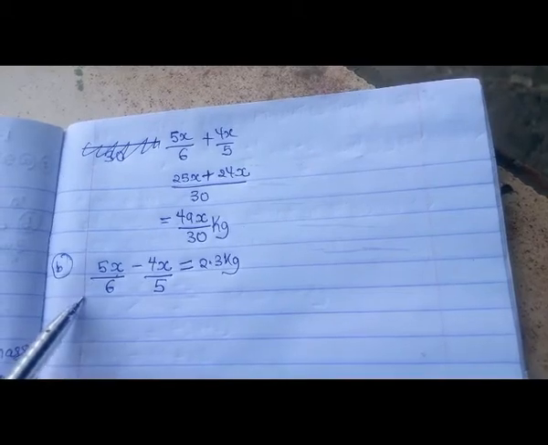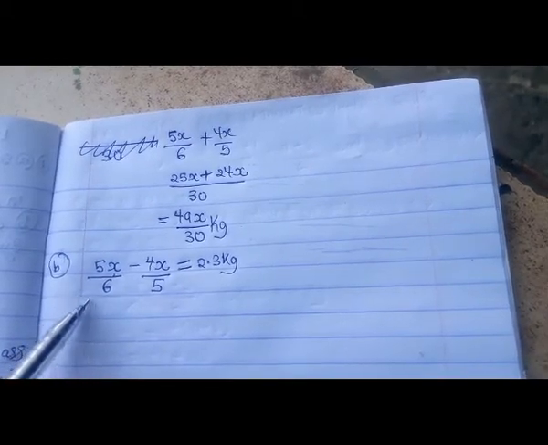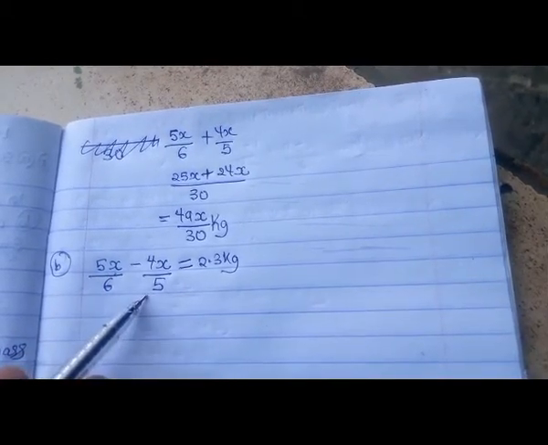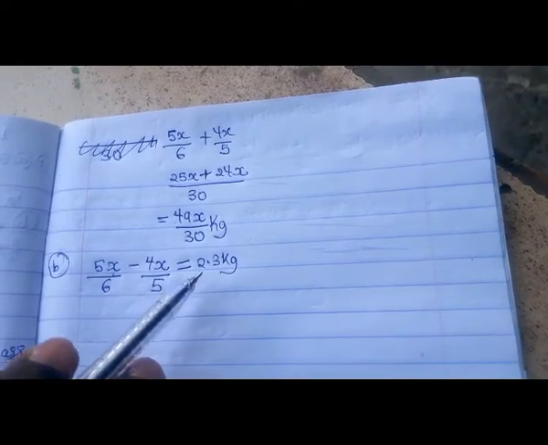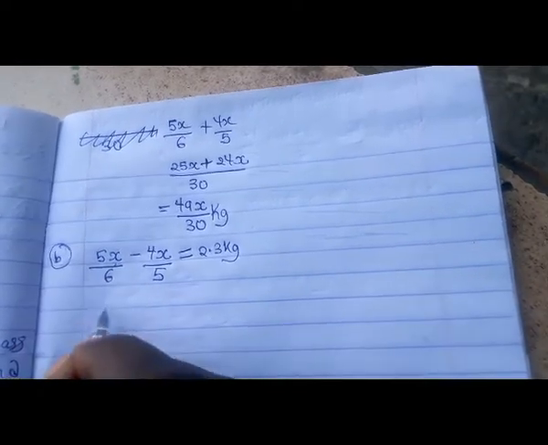So we are going to minus the first child from the second child, and it will be equals to 2.3 kg. So the LCM is what?